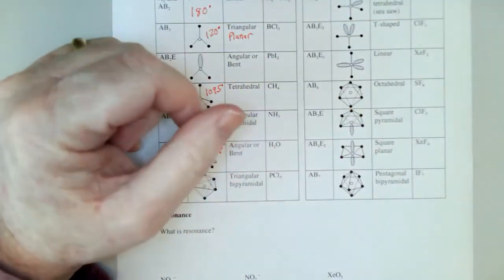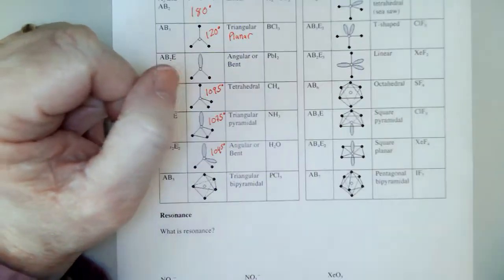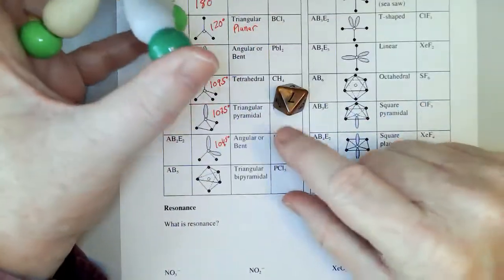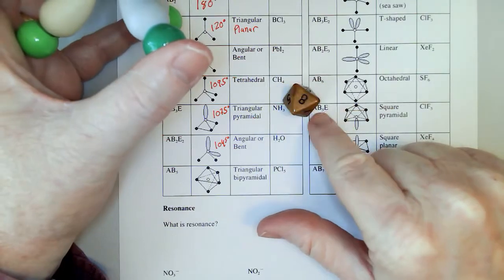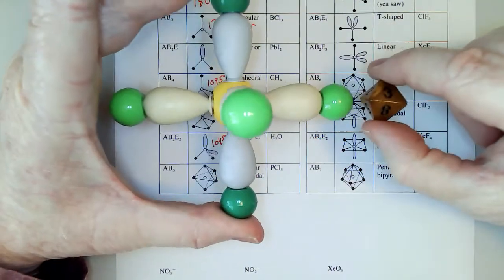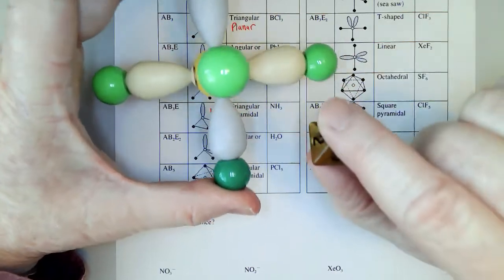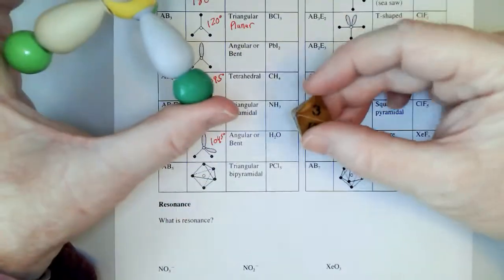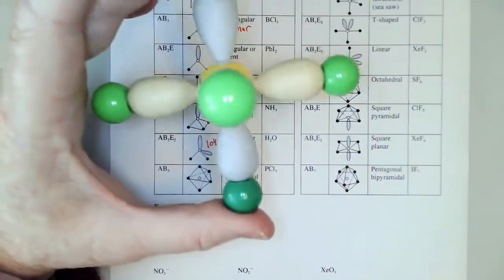Now, the next one, octahedral, is kind of like an 8-sided dice, if you remember these polyhedral dice. So, this is what these are. I've got 4 around the center, which you can see there. 1 up, 1 down.